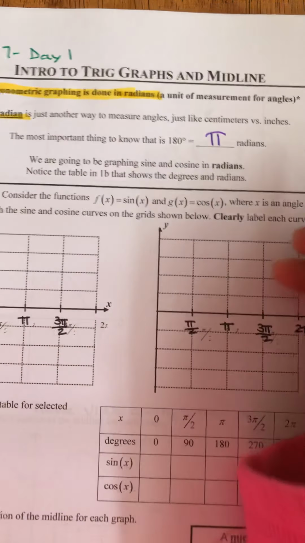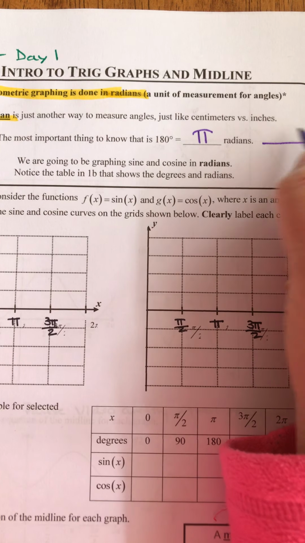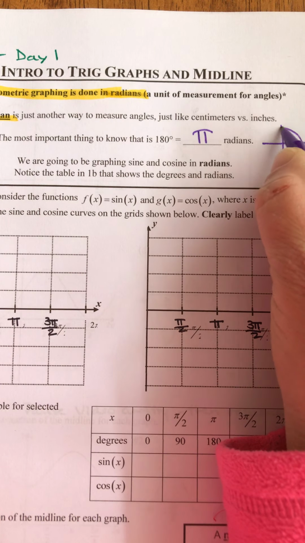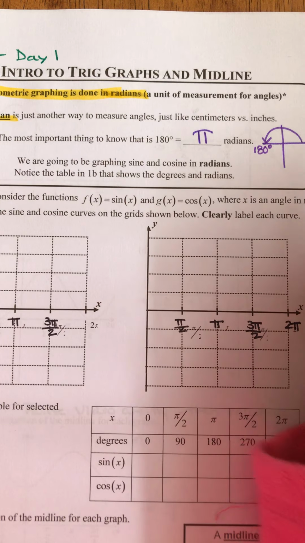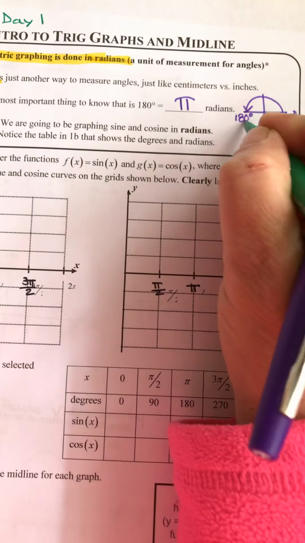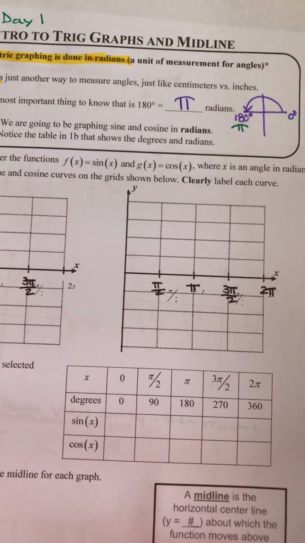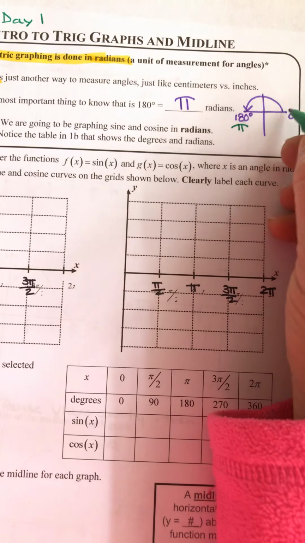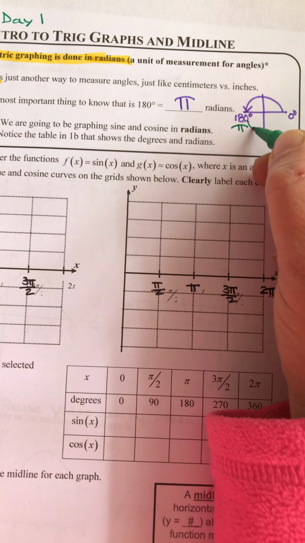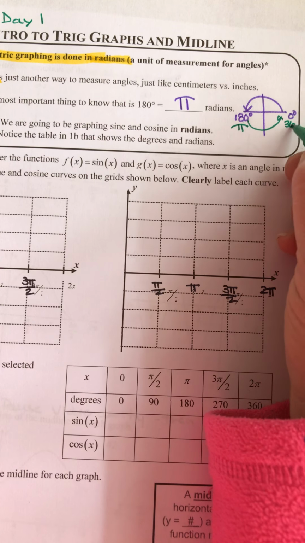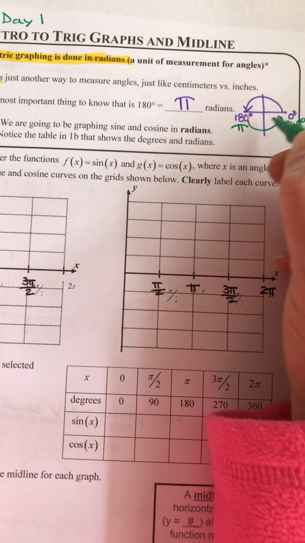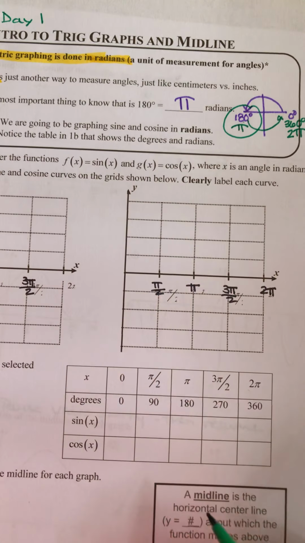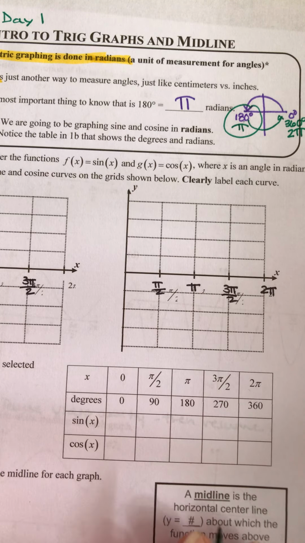So when we went around the unit circle from 0 degrees and went over here to 180 degrees, well, 180 degrees converts to pi, and that's halfway around the unit circle. If I carry on and go all the way around, that would be 360 degrees, and that would be 2 pi. But the most important measurement is that 180 degrees equals 1 pi radians.